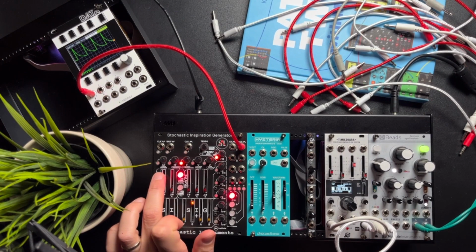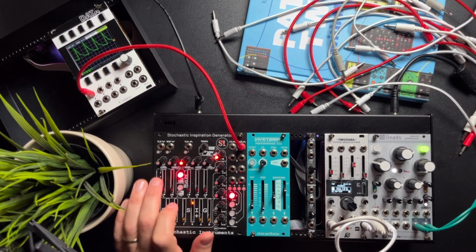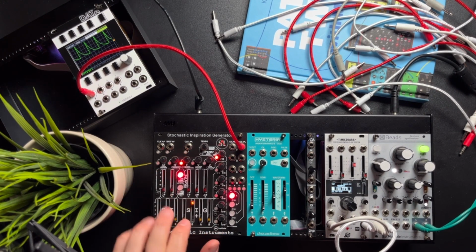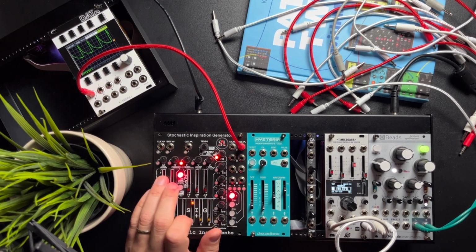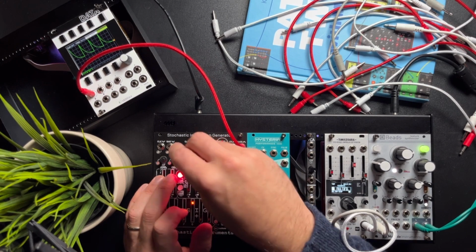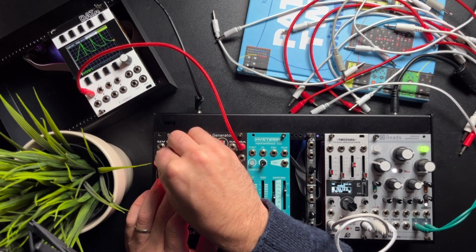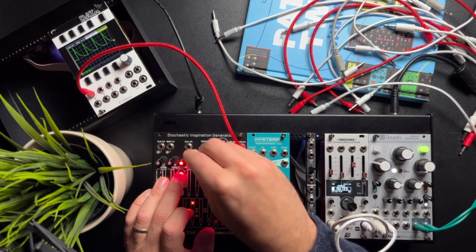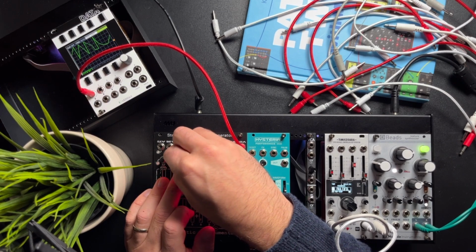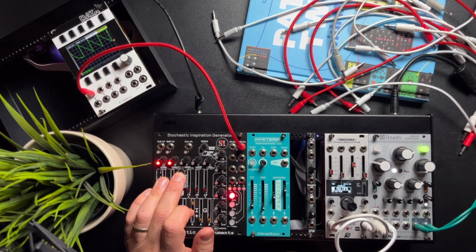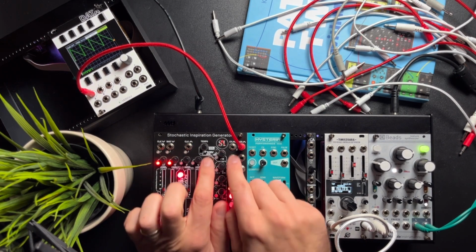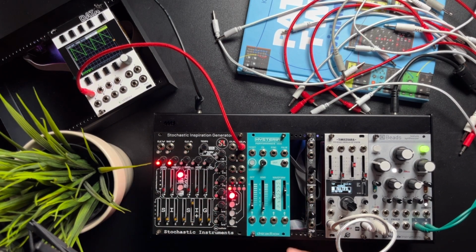Okay, and you see that you have this AD which can work as attack and decay. And as I said, these are tertiary functions that I access by holding run and tweaking the knob. So I can shape the attack, you see that I get more attack, and I can shape the decay. So I am basically getting an envelope built in the trigger, which is incredibly cool because it basically saves me from having an envelope generator in my system.